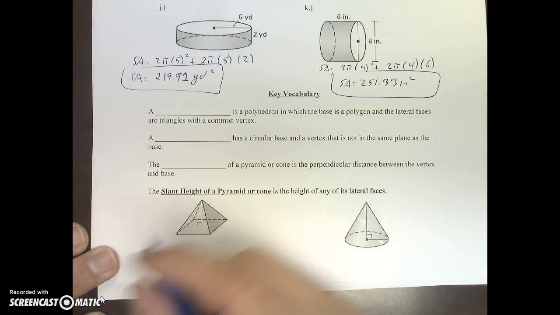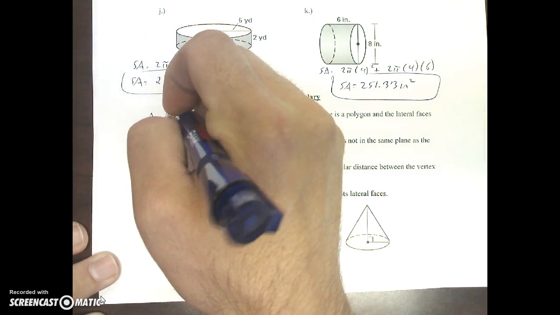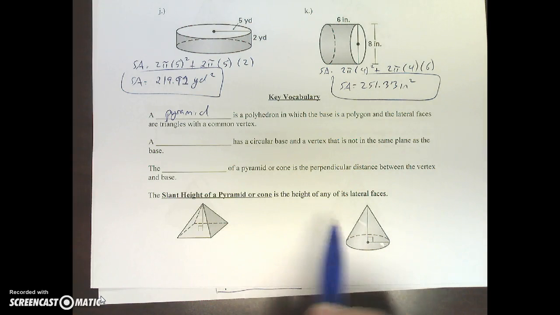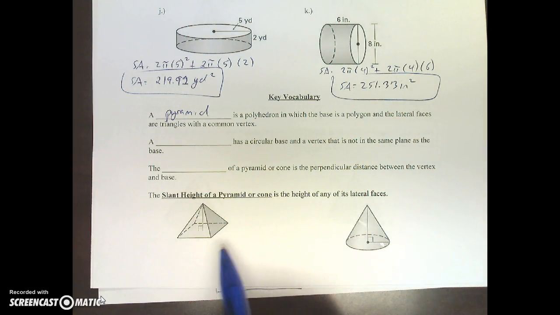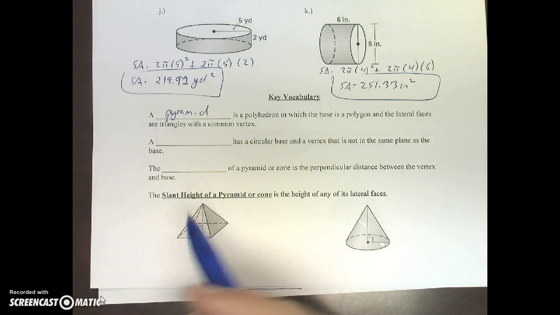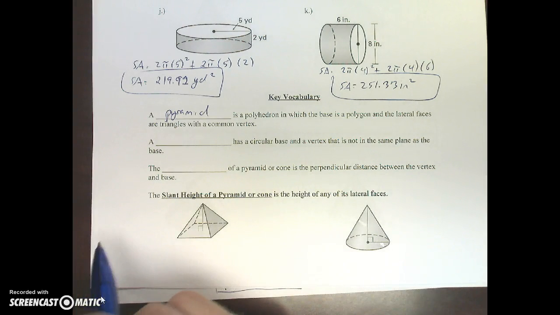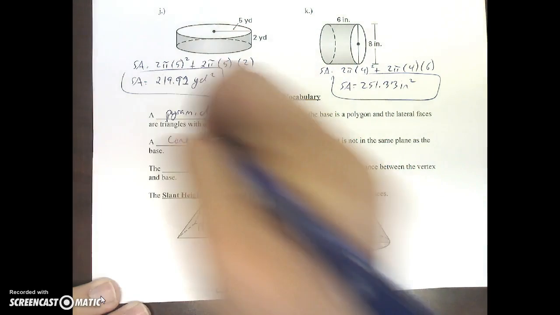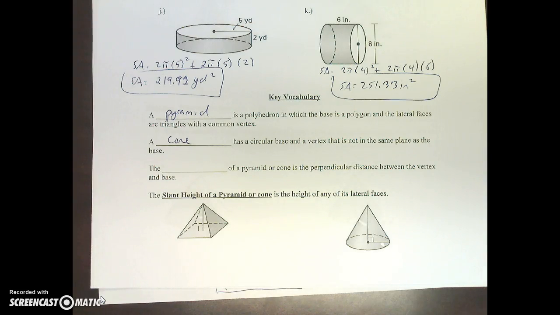All right. A pyramid is a polyhedron in which the base is a polygon and the lateral faces are triangles with a common vertex. Okay? I know you guys have seen it before. You've heard about it probably in history class with the Egyptians, but it's actually a geometric shape. A cone has a circular base and a vertex that is not in the same plane as the base. Hopefully you guys all had an ice cream cone at one point, but just flipped upside down.